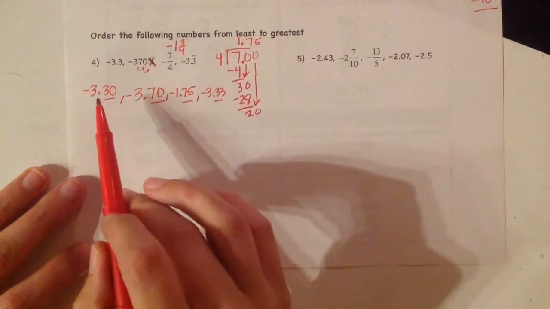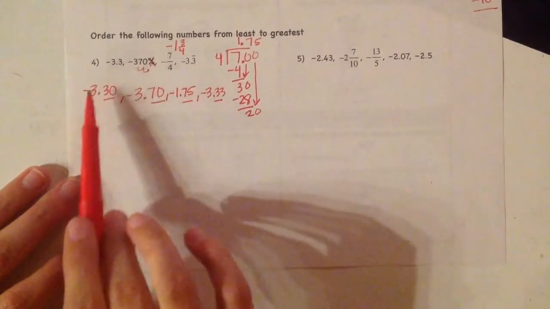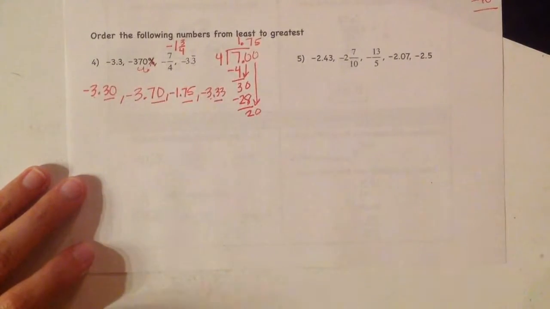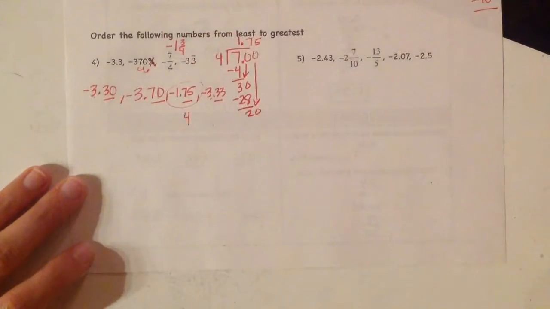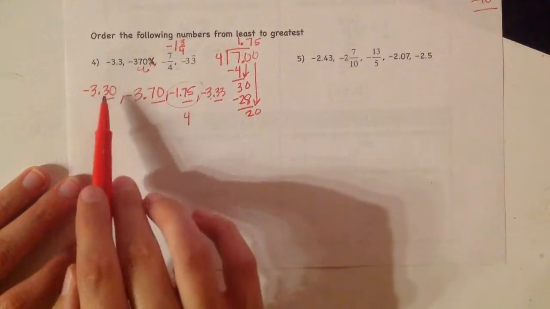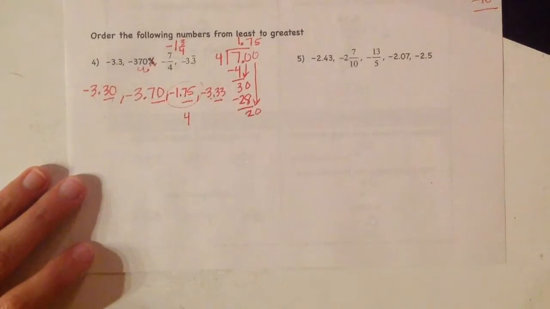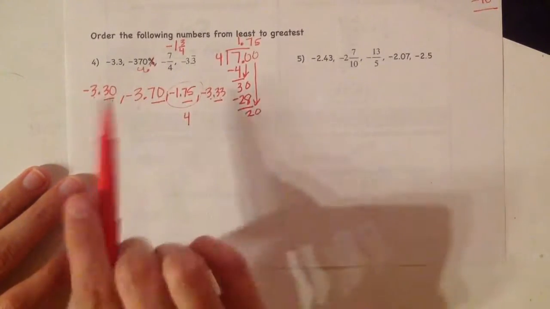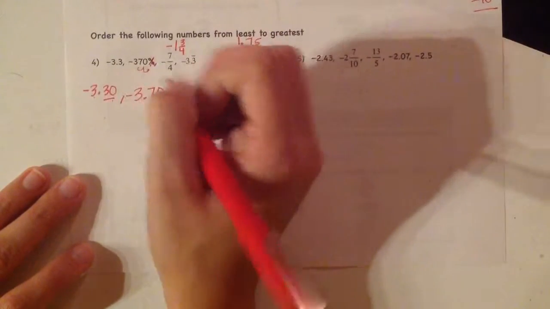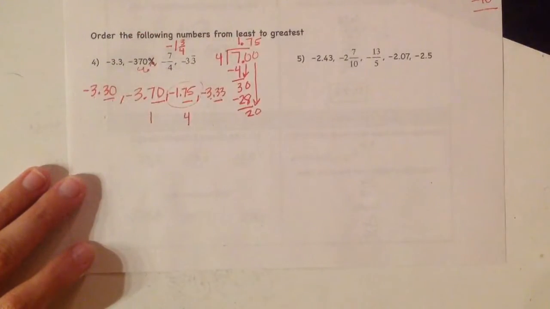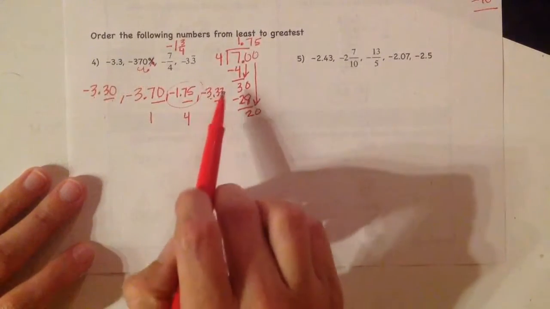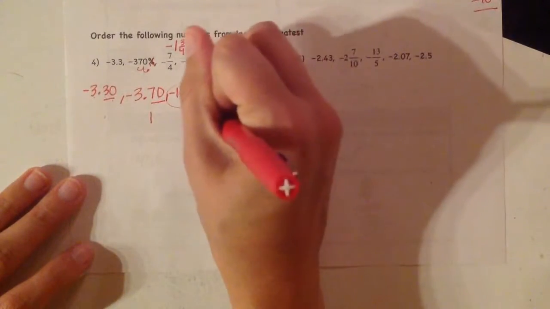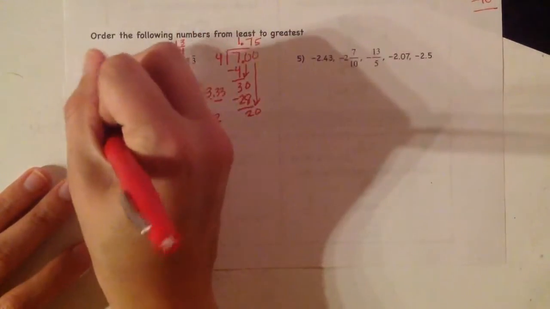So we got to order them from least to greatest. Well, remember, a bigger negative is actually a smaller number. If I look at these three, they have the same whole number value. This one's different. It's negative 1, which I know is going to be greater than negative 3. So I already know that's my greatest. So that's going to be the fourth one. Now I'm just looking at these. I got 30, 70, and 33. Remember, a bigger negative is actually a smaller number. So 70 is the biggest one there, which means it's our smallest number. So that's 1. Then we've got 30 and 33. Again, bigger negative is a smaller number, so 33 is bigger than 30, which means that is the smaller one, and then 30 would become 3.3.